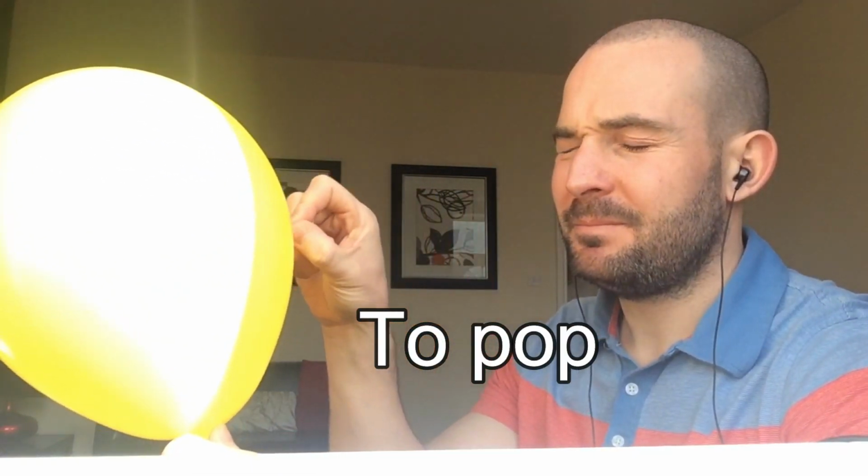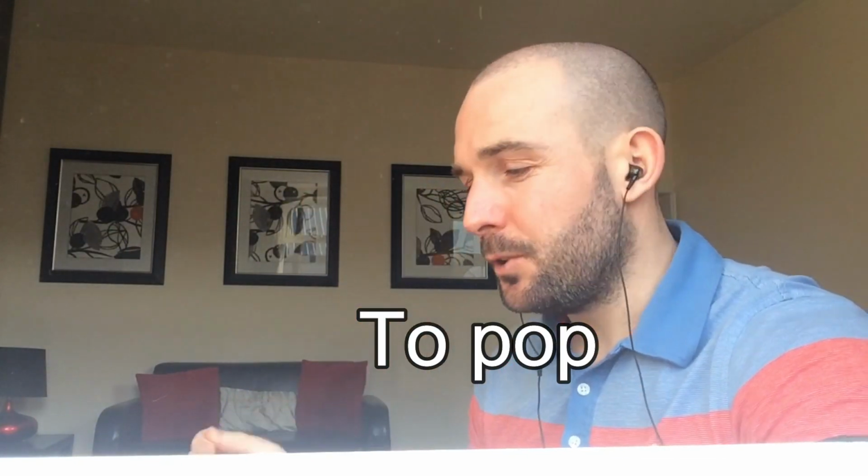So it doesn't change. And another way to describe bursting a balloon is to pop. So I'm going to pop the balloon using the pin. And unlike the verb to burst, the verb to pop the balloon changes in the past tense. So yesterday I popped a balloon. Today I pop a balloon. And in the future I will pop a balloon.